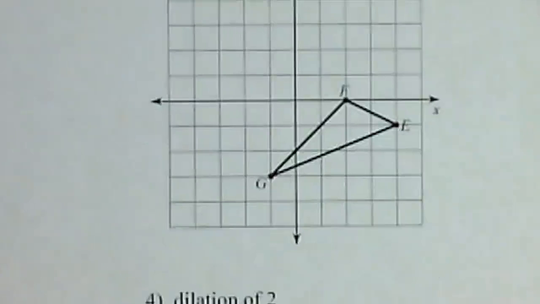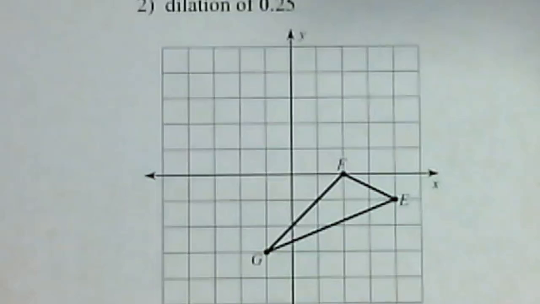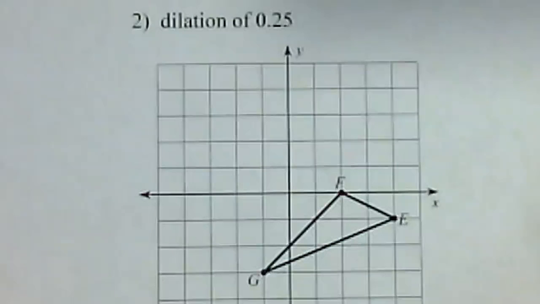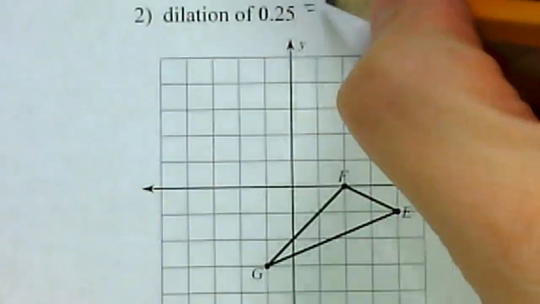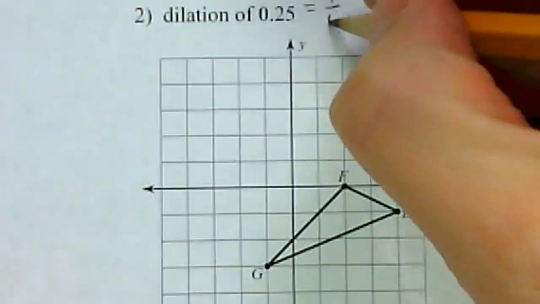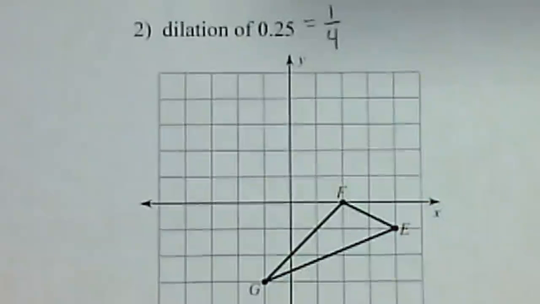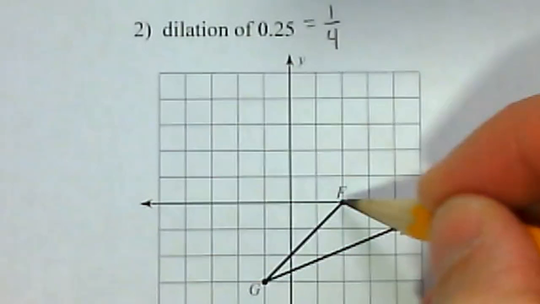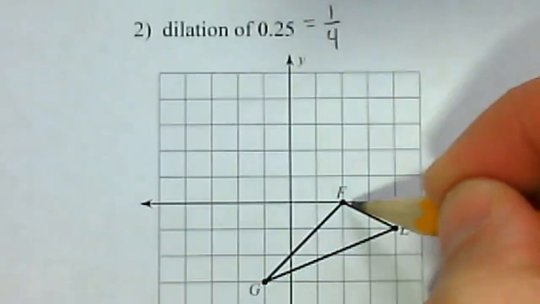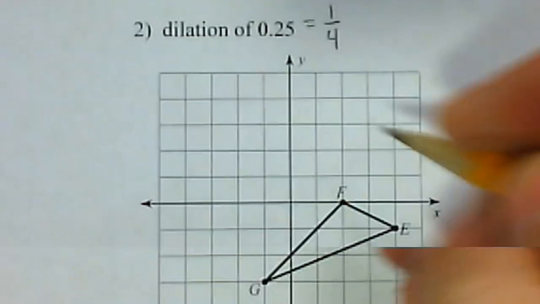Let's do one that's going to get smaller. So this is a dilation of 0.25. So every point needs to be 0.25 as far away from the center as it is right now. So one helpful thing for me is to think of the scale factor as a fraction. 0.25 is 1/4. All right.